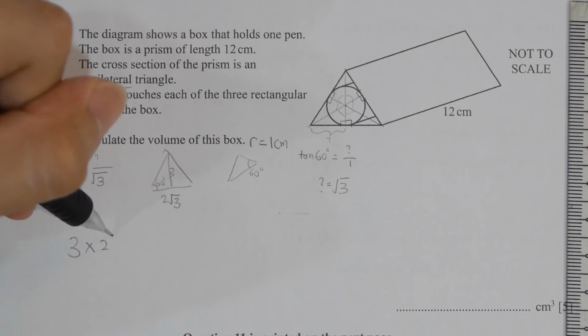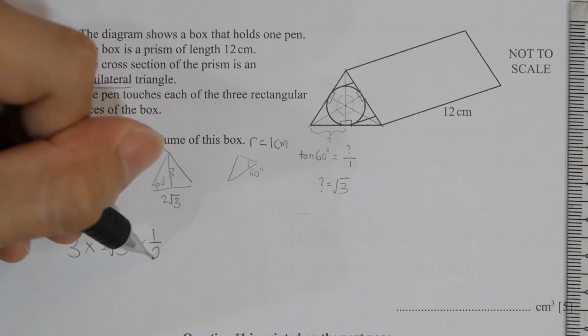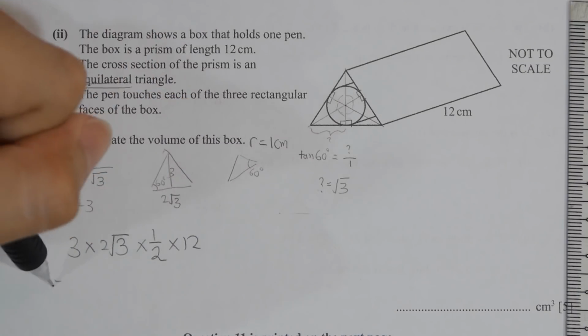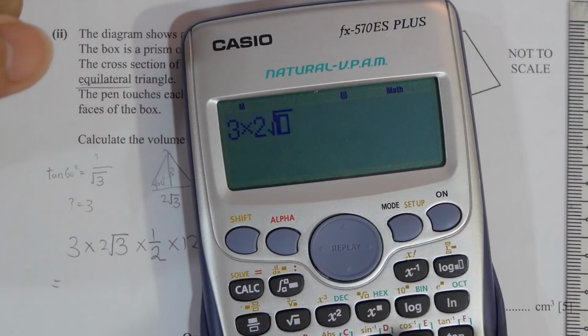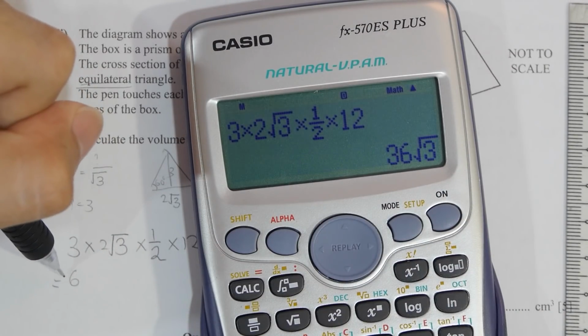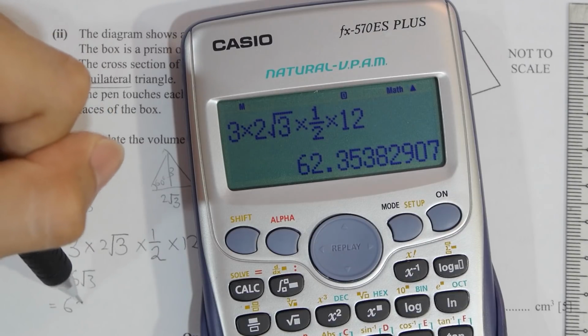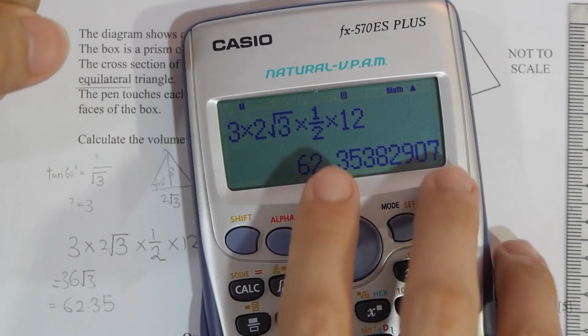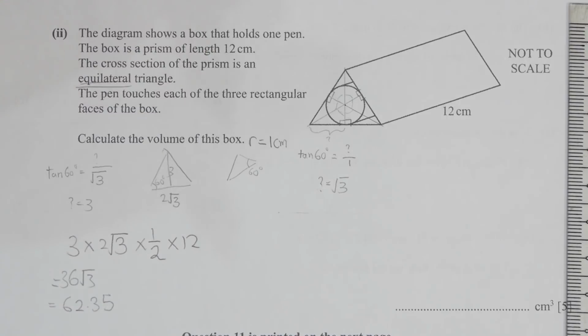Then I run the calculation: 3 times 2 square root 3 times half times 12. So why is it 2 square root 3? Some students might ask. Because the base is the same, so square root 3 plus square root 3 equals 2 square root 3.